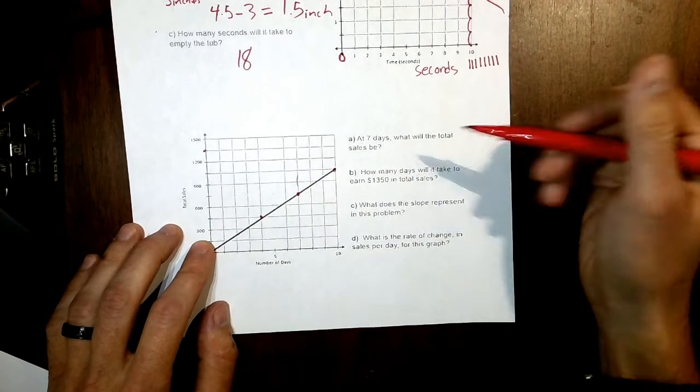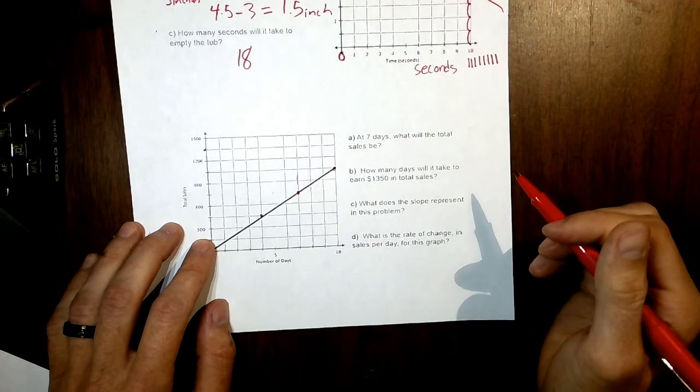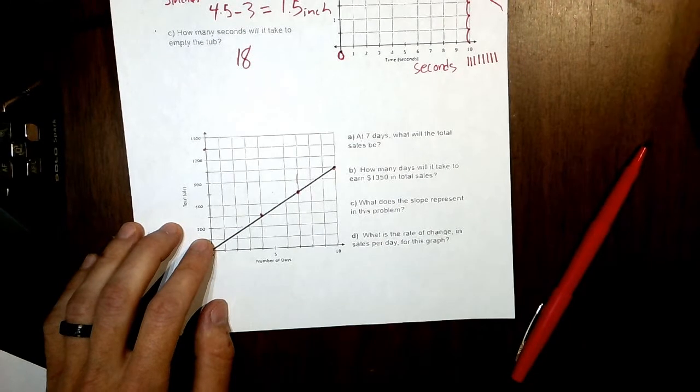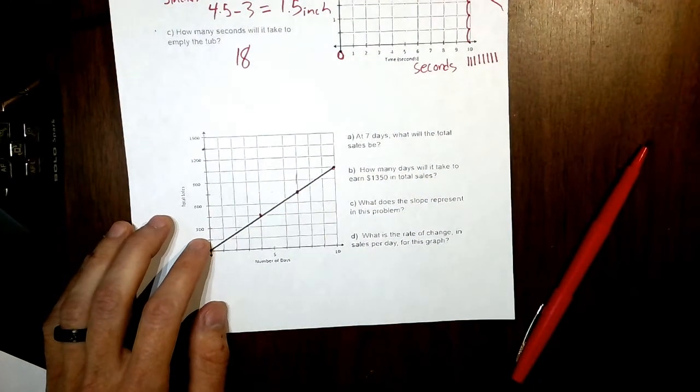Okay. At 7 days, what will the total sales be? Okay. Let's just ask somebody. That's a question someone can answer. Number 6.